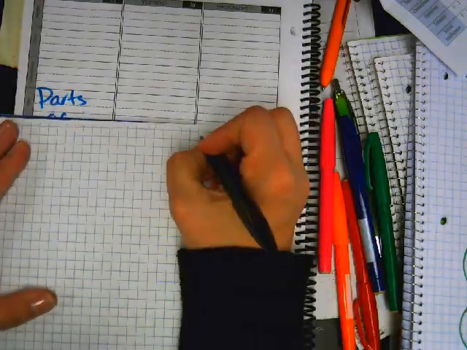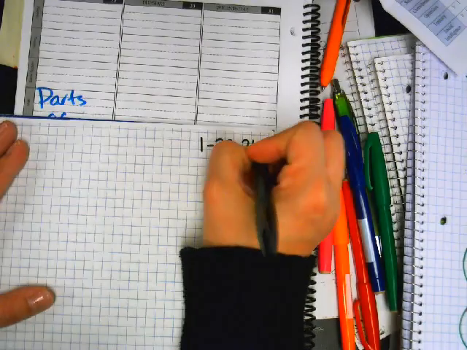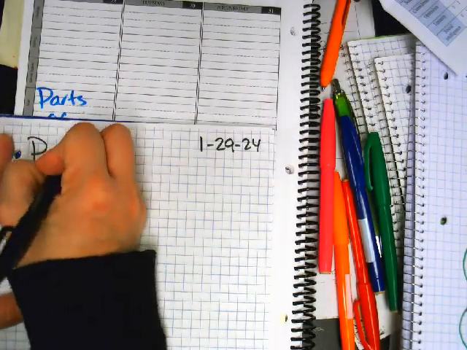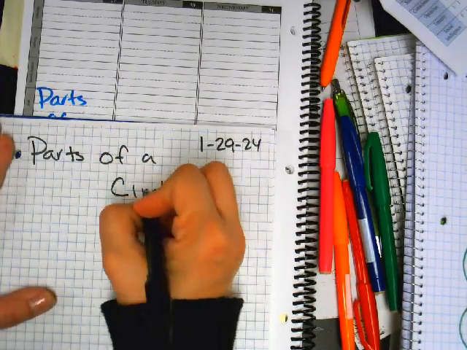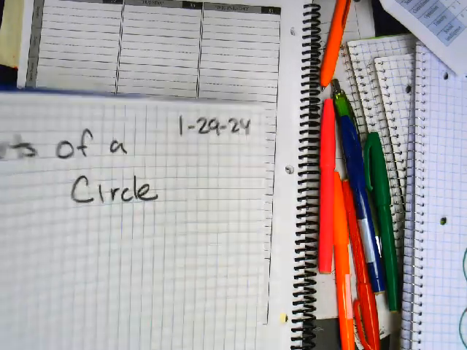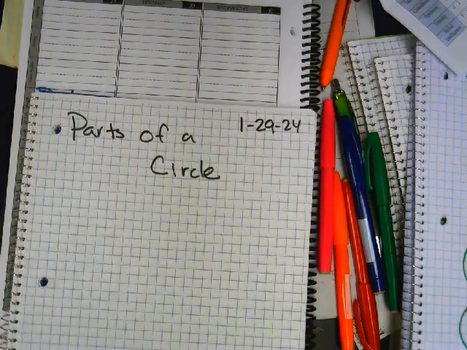So 129, Mia, 24. Parts of a circle. Mia? Parts of a circle, parts of a circle.